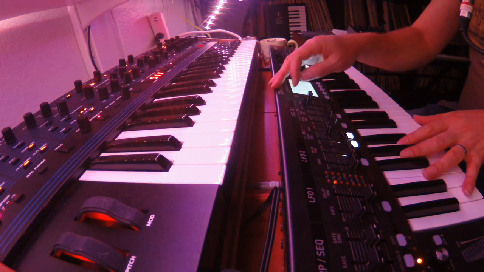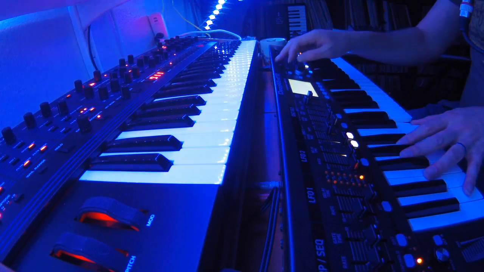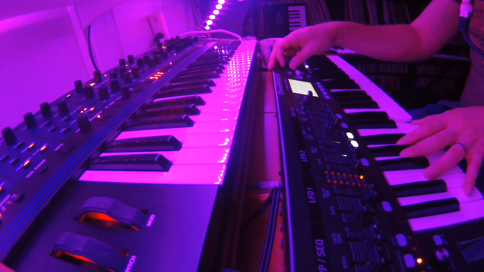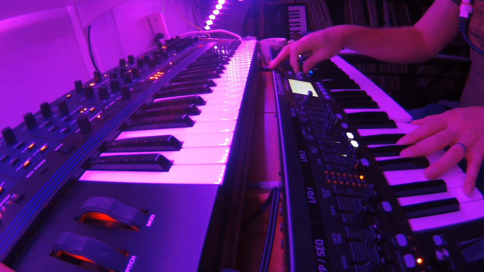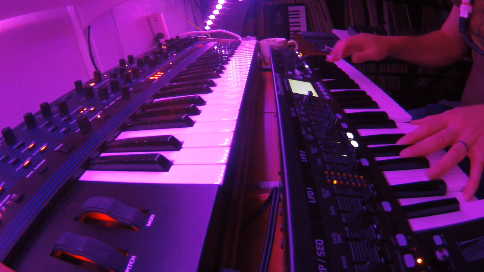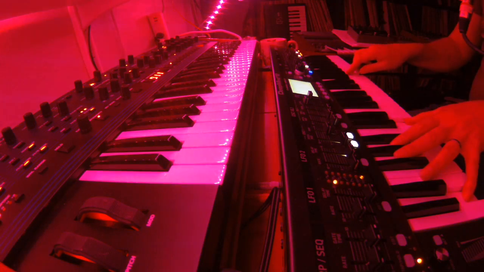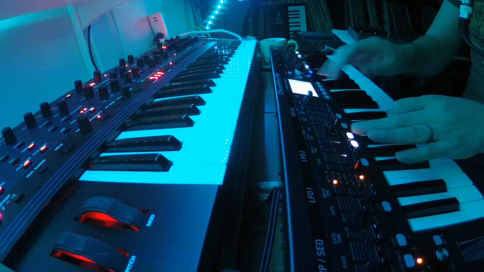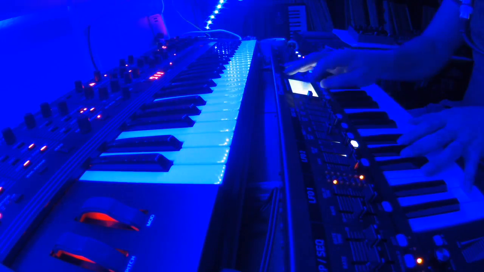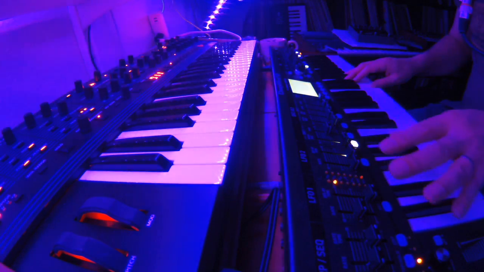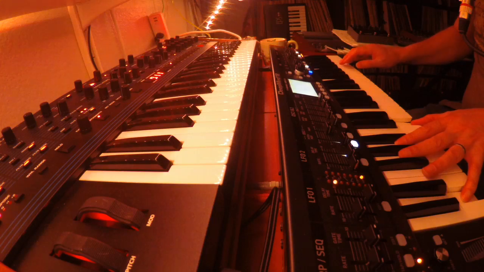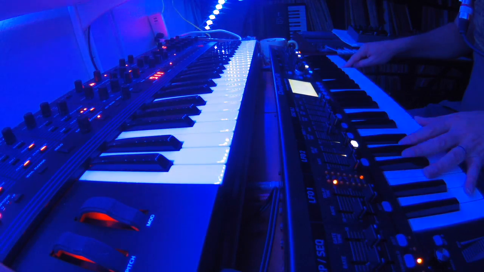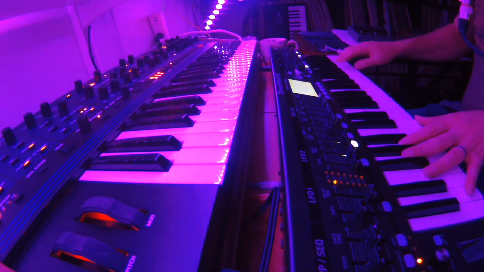I have a lot of different things going on here right now. I've got a sawtooth wave. I've got it in a unison 2 mode, so you're getting 2 oscillators per voice. And you can detune those a little bit.